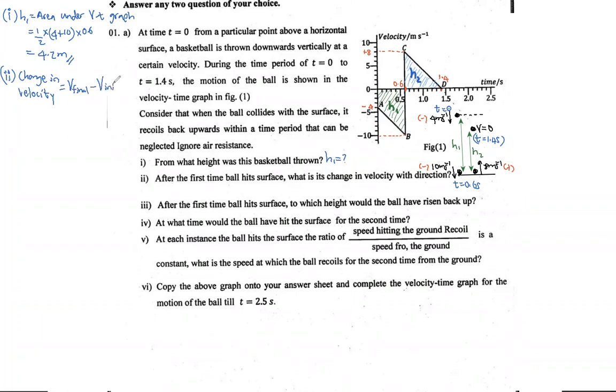Let's put that in the equation as well. What is the final velocity? Final velocity is 8 upwards. It is bouncing back at 8. Initial velocity, people, is 10 downwards, so minus 10 downwards.